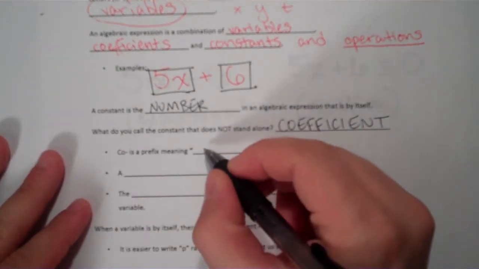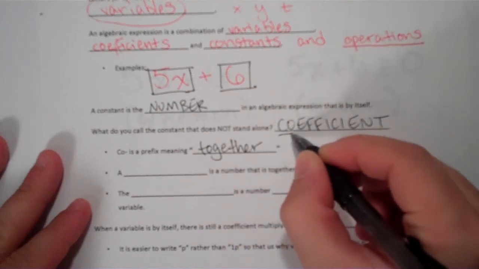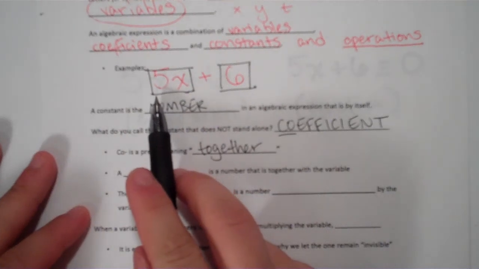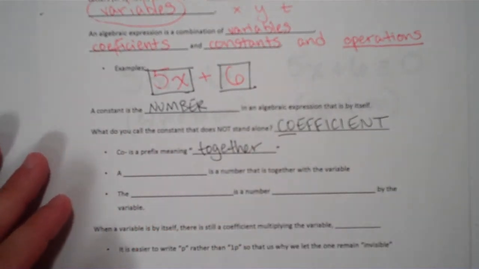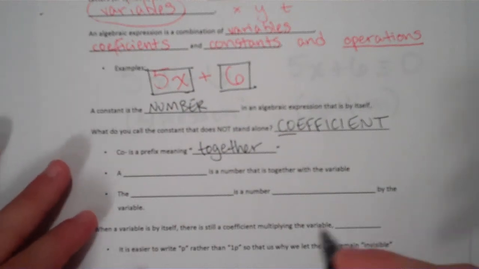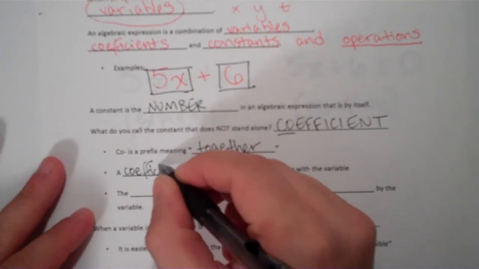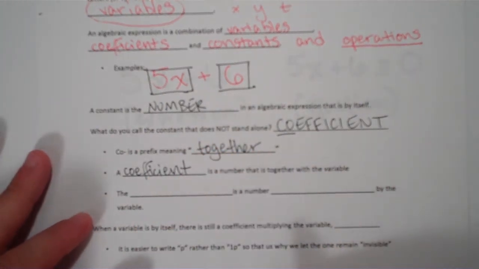Co is a prefix meaning together. If co means together, we can say that this 5 is put together with the variable, the x next to it. In other words, a coefficient is a number that is together with the variable.